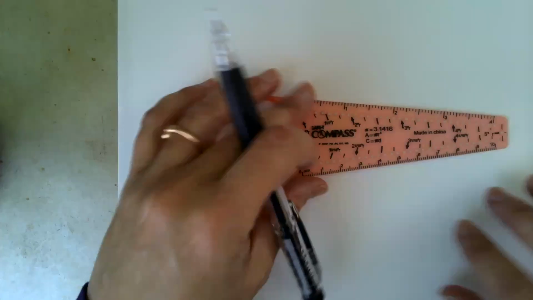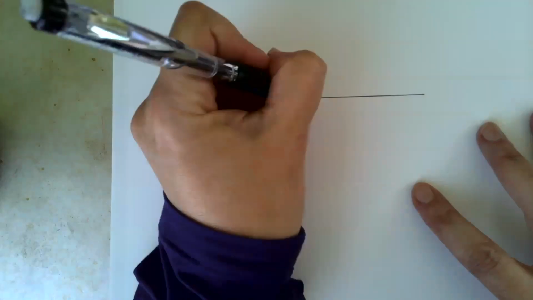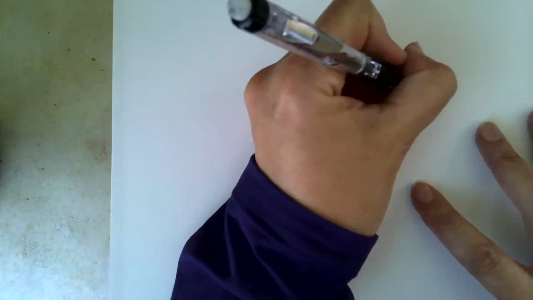Okay, so what's a perpendicular bisector? Well, it's all right there in the name. Perpendicular, meaning it is at a right angle, and bisector, meaning it divides it into exactly two even sections. Okay, so let's get to work. I'm gonna share a screen here. All right, let's construct. So let's start by making ourselves a segment, and let's give that segment some endpoints.